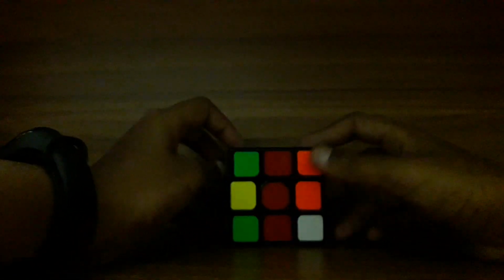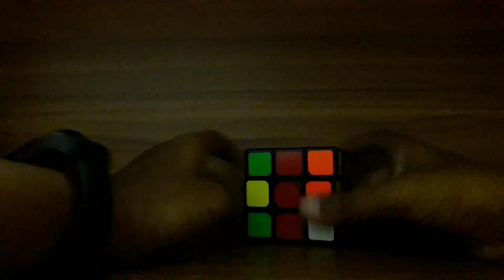like this. So now you see that the white, white, green, green, white, white, red, red, white, white, blue, blue, and the white, white, orange, orange are matching. So this was really easy. Now let's move on solving the white side completely while matching these corners.